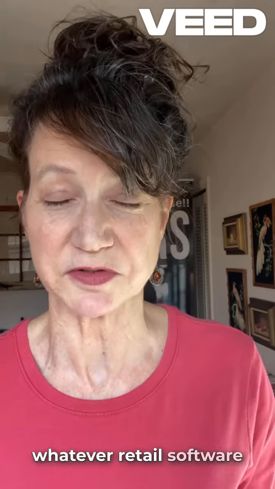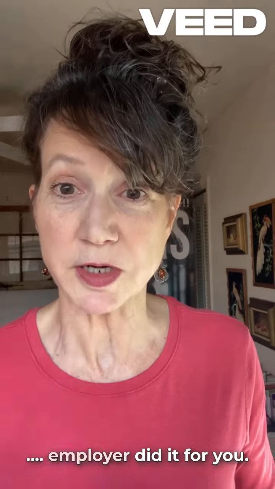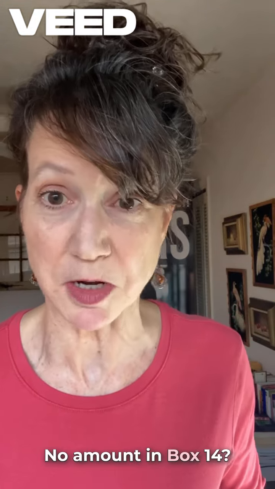So enter that in the software that you're using, whatever retail software you're using, and then there's a follow-on question that will say, how much can you deduct? You're probably going to have to manually calculate it, and your employer did it for you right here. $3,500 in box 14.